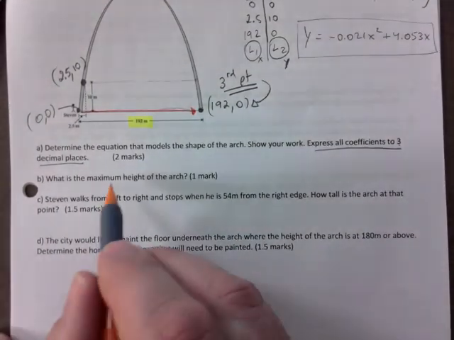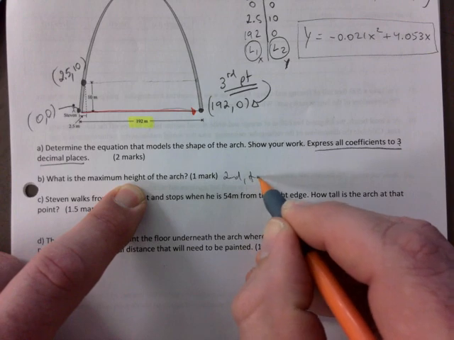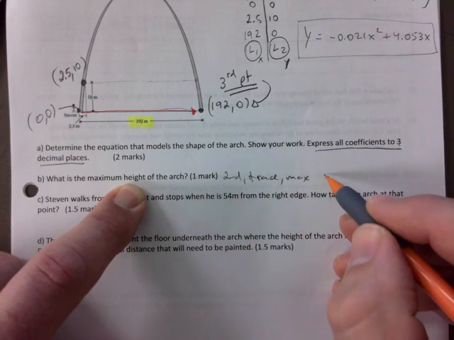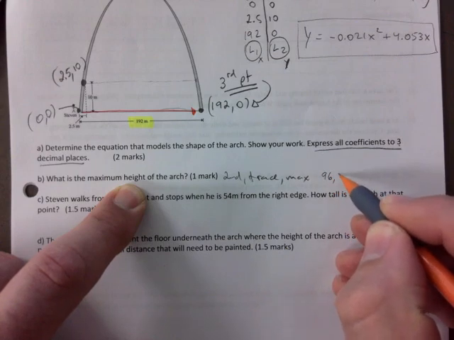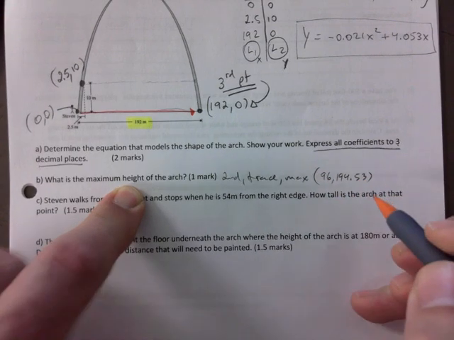So the maximum height of this arc, obviously we go second trace max. I think I will just give you the answers here. The coordinate is actually 96, 194.53.